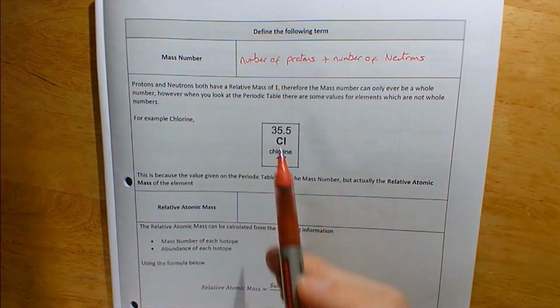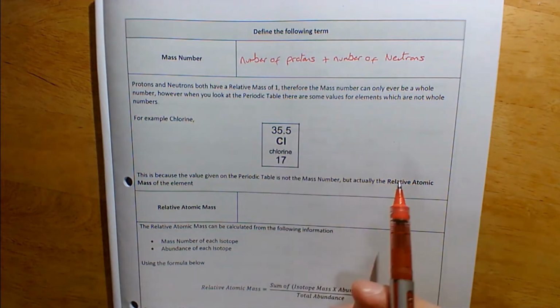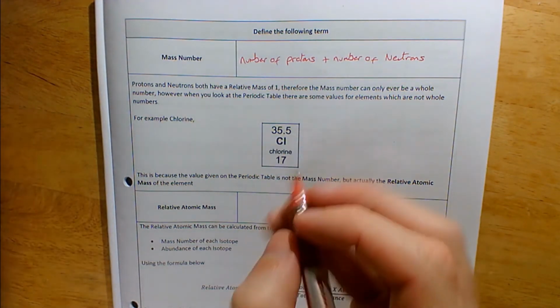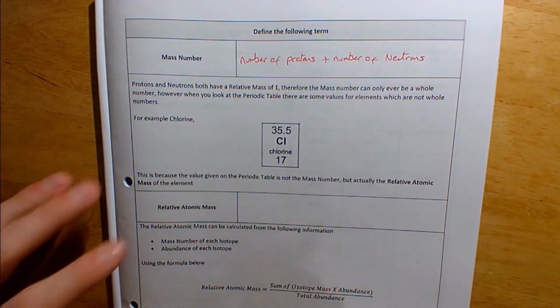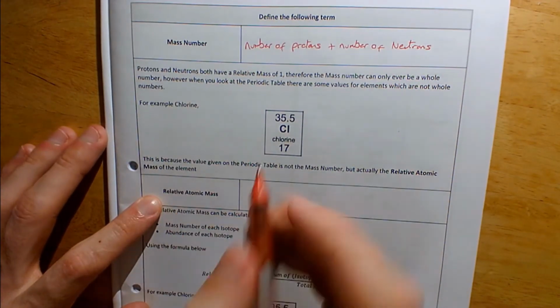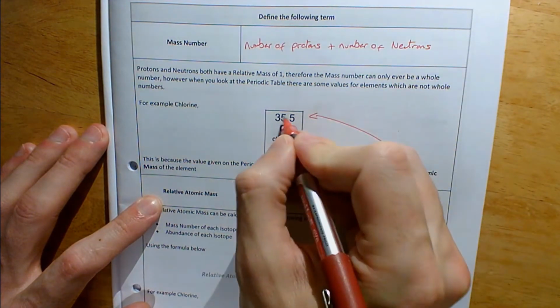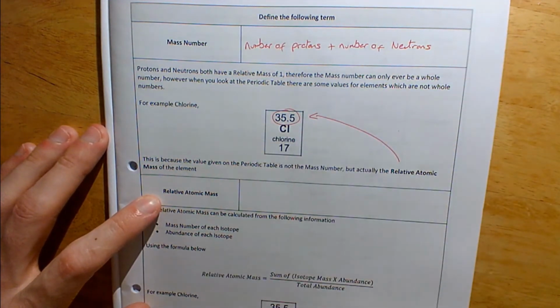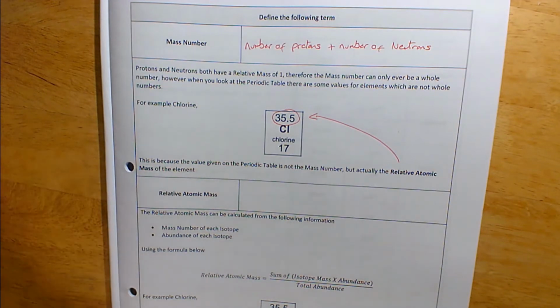That's because in the periodic table, what is shown here is not actually the mass number. It's the relative atomic mass. And the reason why it's a decimal value is because of the isotopes. Relative atomic mass, which is what is actually being shown rather than the mass number, is an average of all of the isotopes of that element. And it's not normally a problem because isotopes are quite rare.